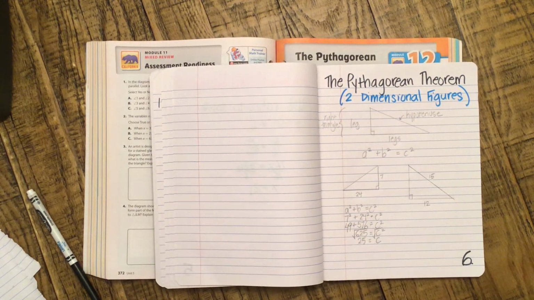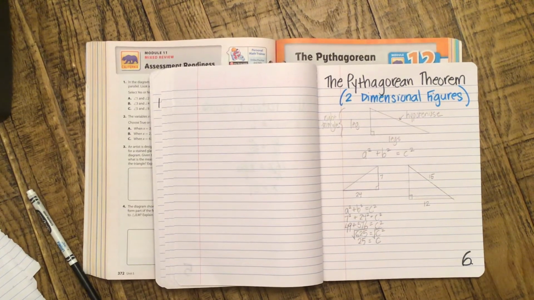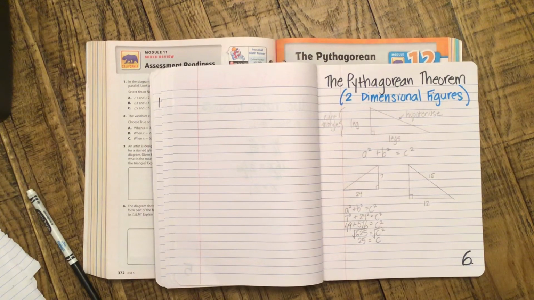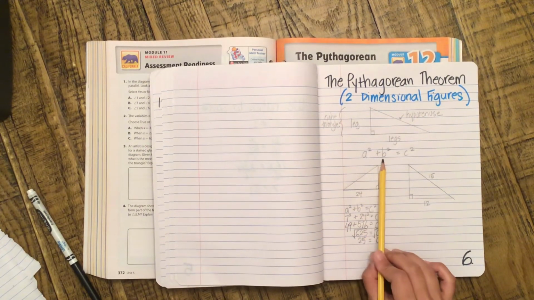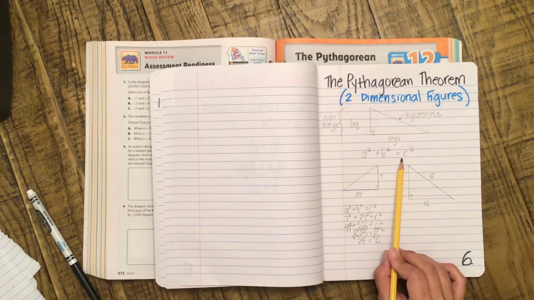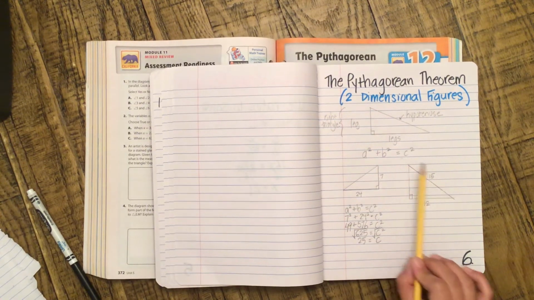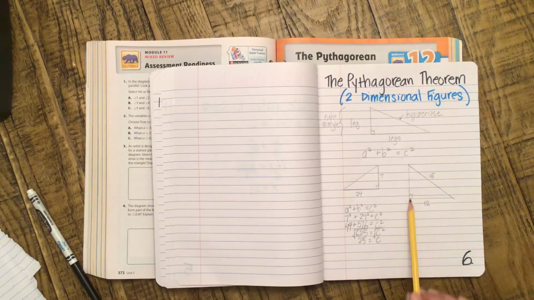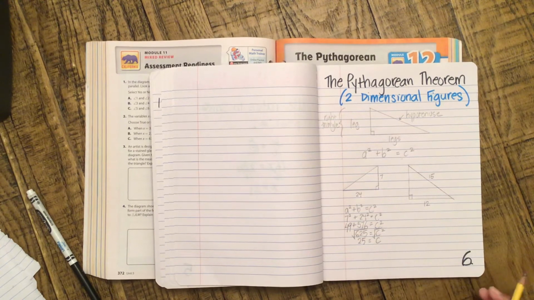This is a type of question that pops up on the Common Core, and it really tricks a lot of students because we get accustomed to doing A plus B and finding C. In this case, we are given the C, we are given the hypotenuse, but we are not given one of the legs. We're going to do the same steps.